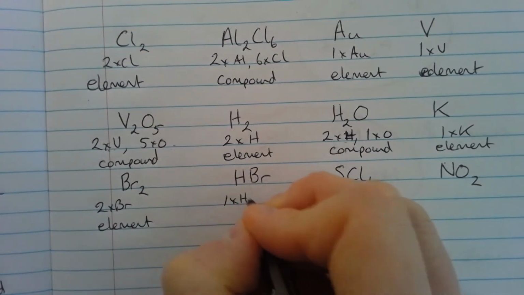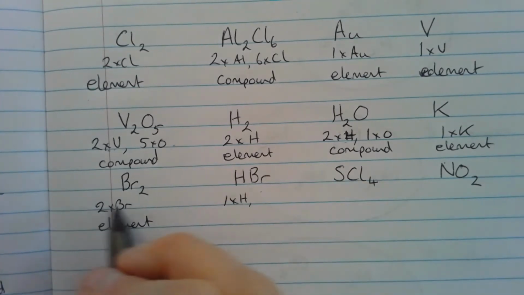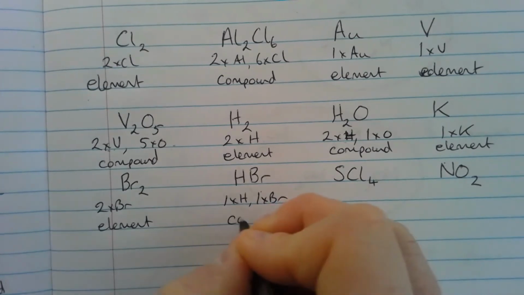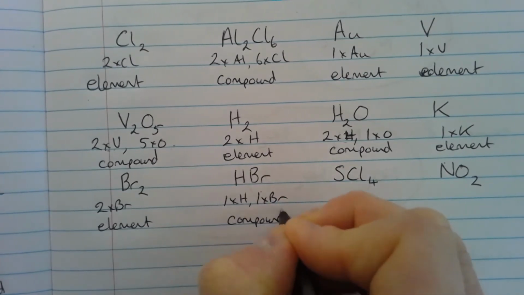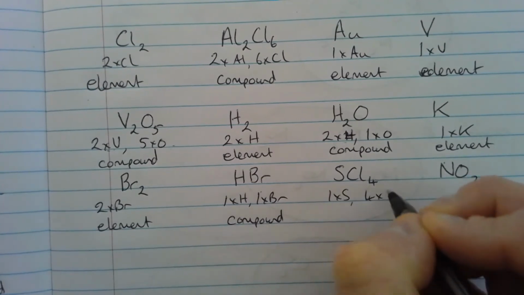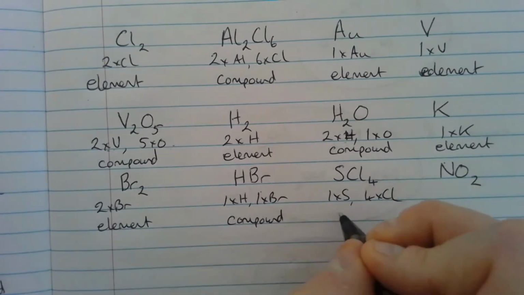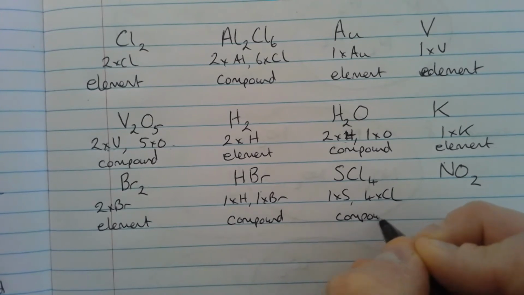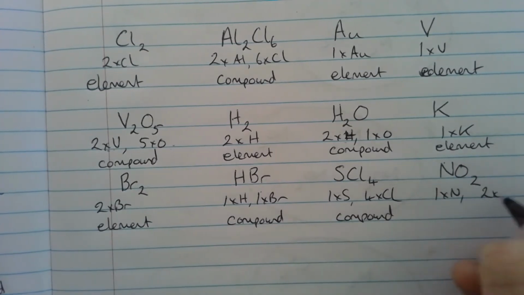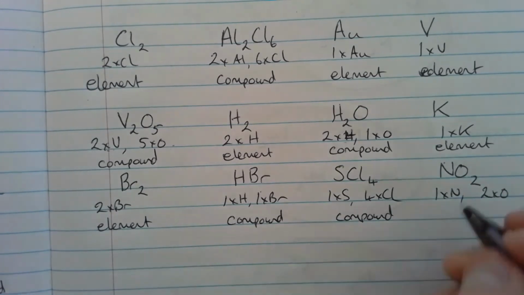Sorry, this must be an element because they're both the same. 1 times hydrogen, 1 times bromine. This must be a compound. Here, 1 times sulfur, 4 times Cls. Therefore, this must be a compound, as they are different. And then finally here, we've got 1 nitrogen and 2 oxygens, which must mean that this is also a compound.